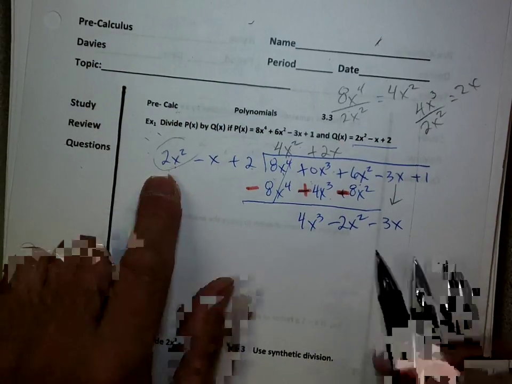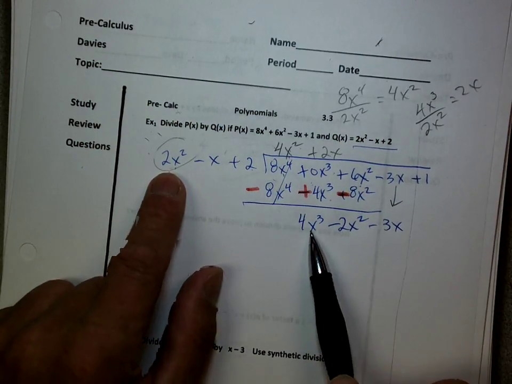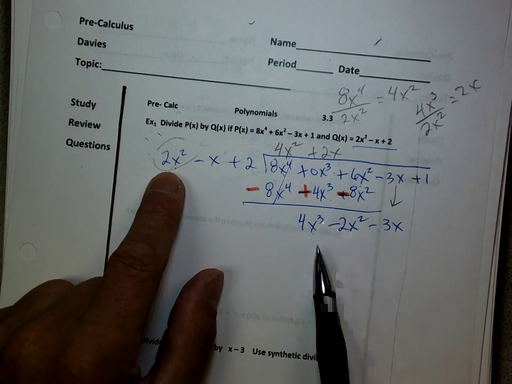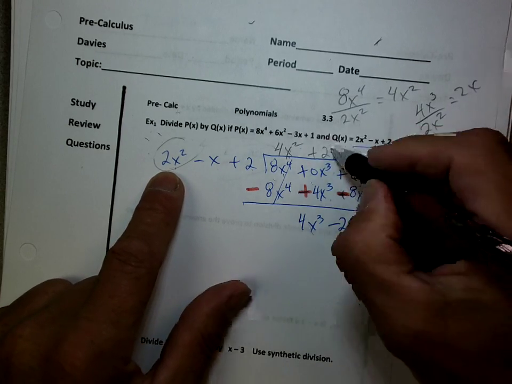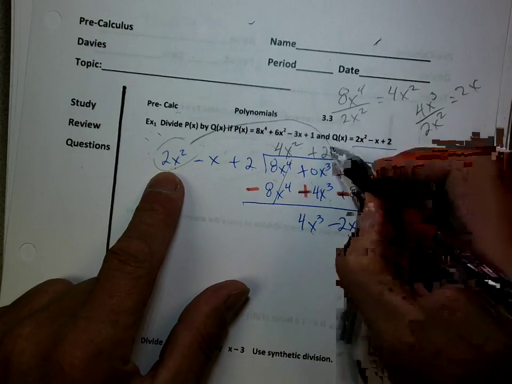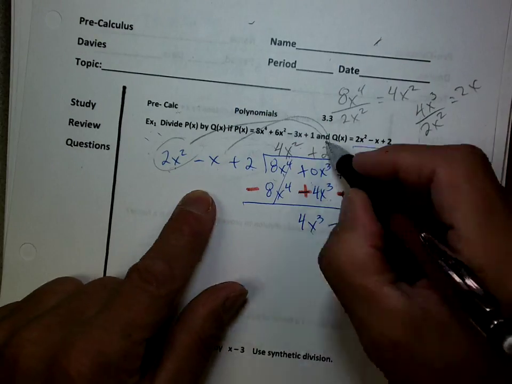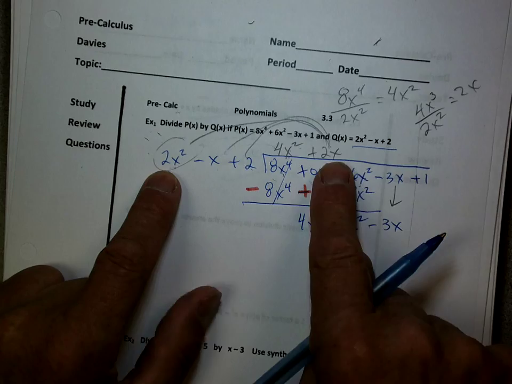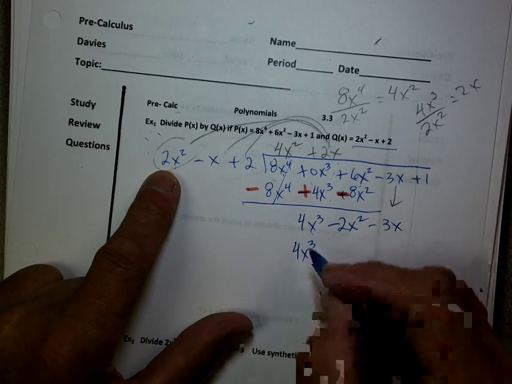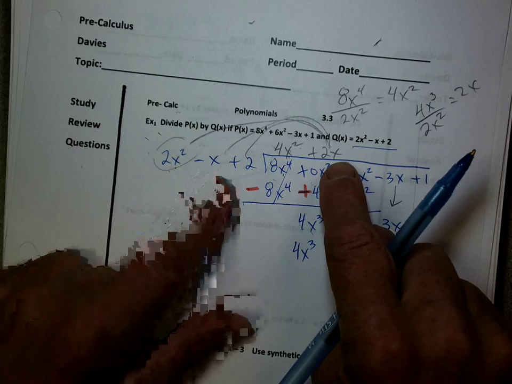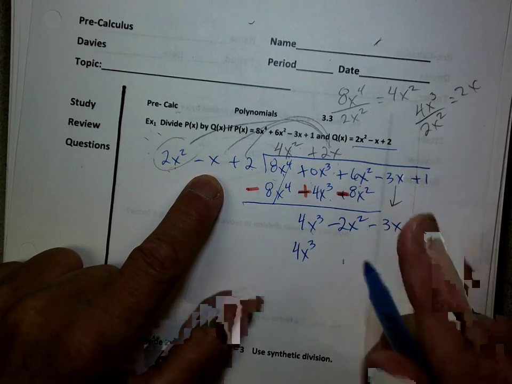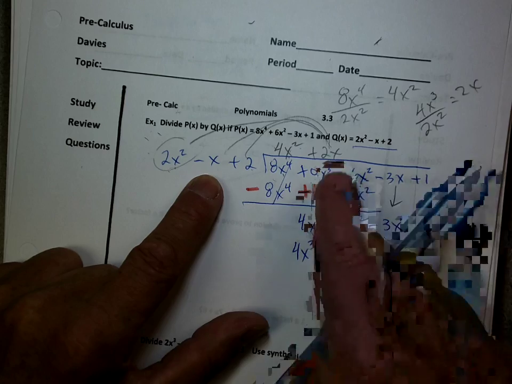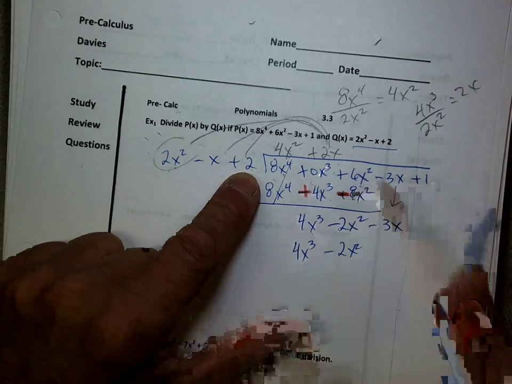Let me erase all these arrows because I'm going to do the whole thing all over again, right? But with a 2x. So 2x squared goes into 4x cubed 2x times. Now I need to put some terms down here. So I multiply 2x times the 2x squared, 2x times negative x, and the 2x times 2. Okay, so let's see what happens. So 2x times the 2x squared makes a 4x cubed. 2x times a negative x makes a negative 2x squared. 2x times 2 makes a positive 4x.